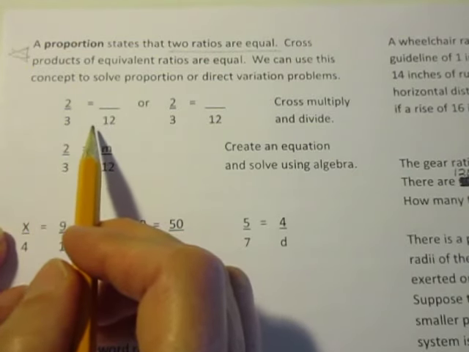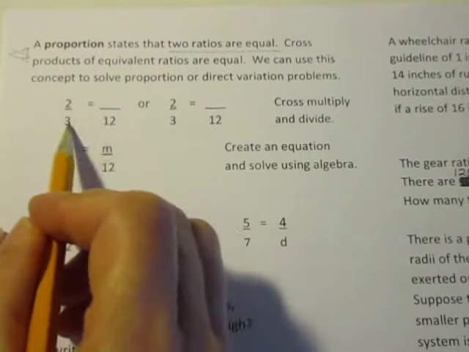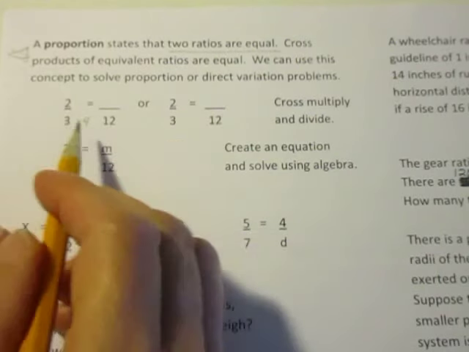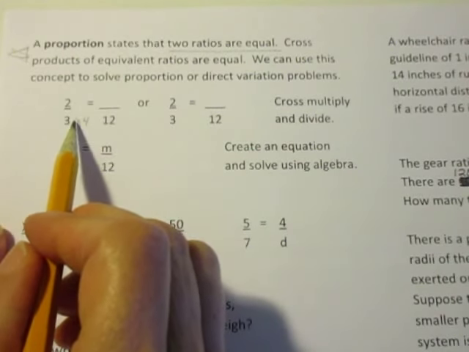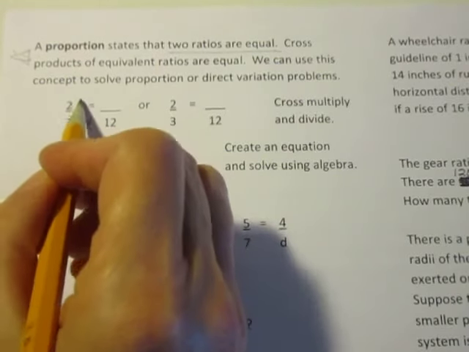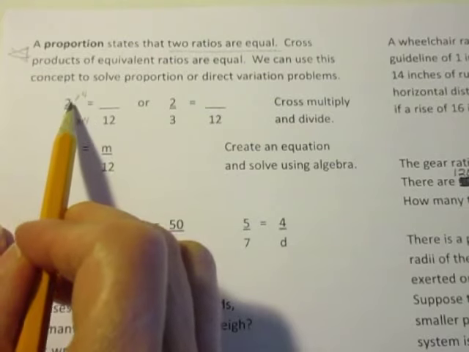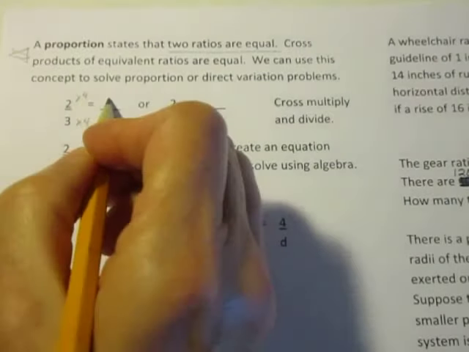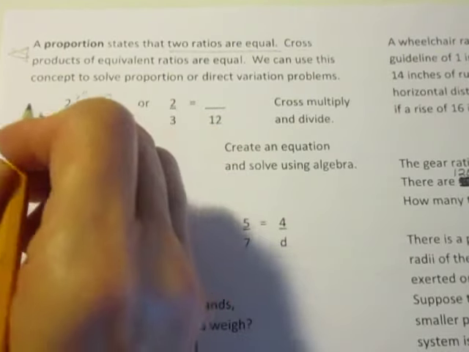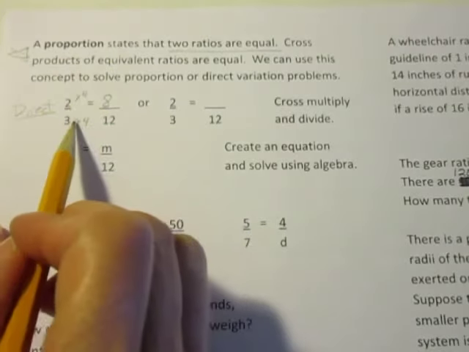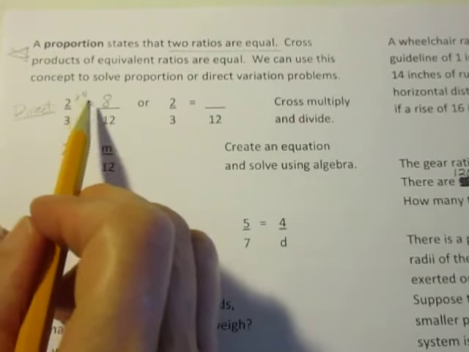And this is something we've done before. We look at this and we can say, wow, there's a direct relationship. I know exactly what I did to get from 3 to 12. We had to multiply by 4. And we know that in writing an equivalent ratio, whatever I multiply my denominator by, I need to multiply the numerator by that same number. So if I multiplied 3 times 4 to get to 12, 2 times 4 would give us 8. And so this would be an example of a direct relationship.